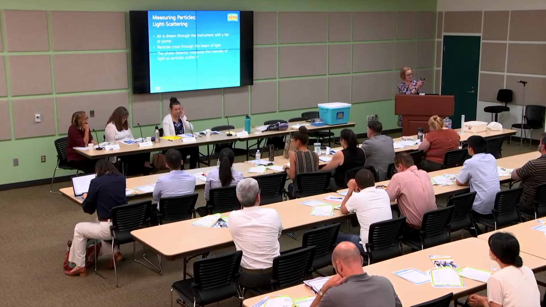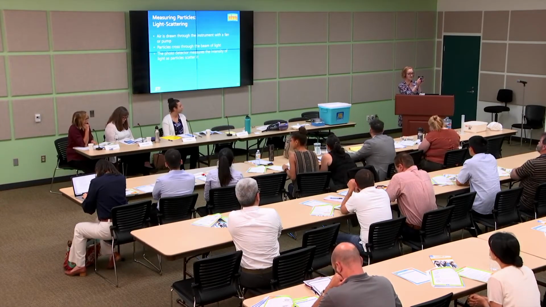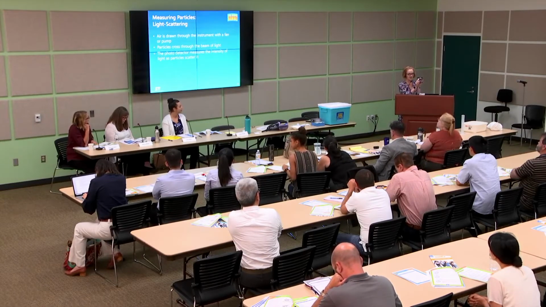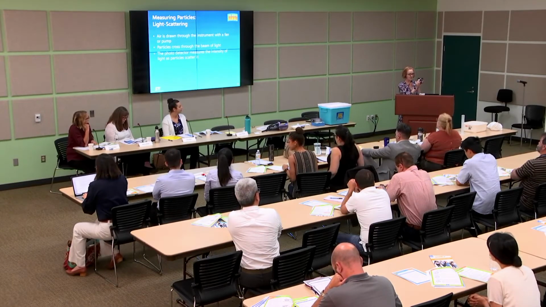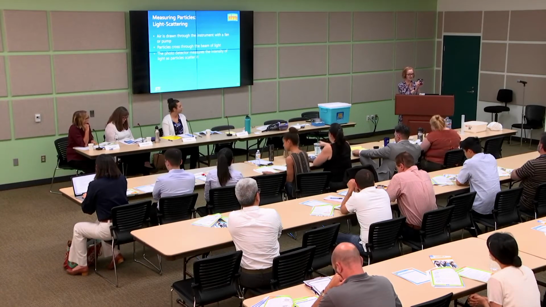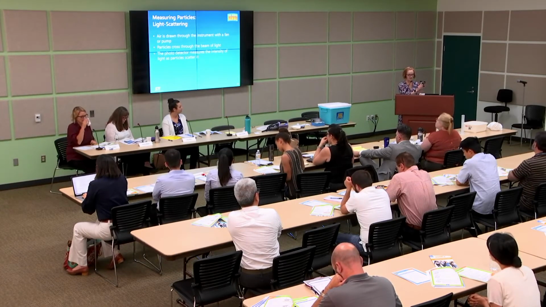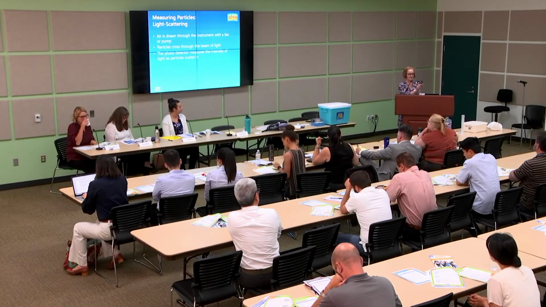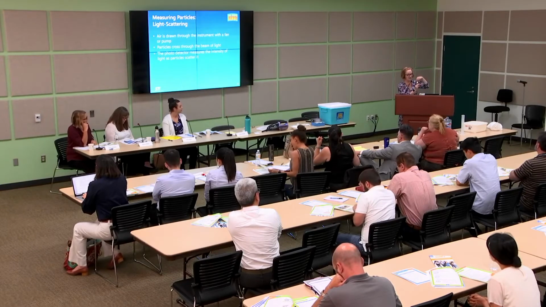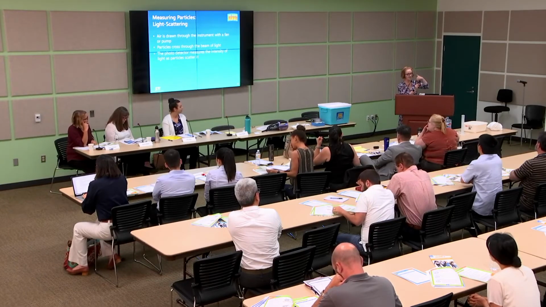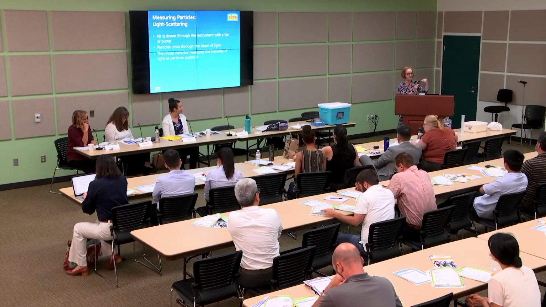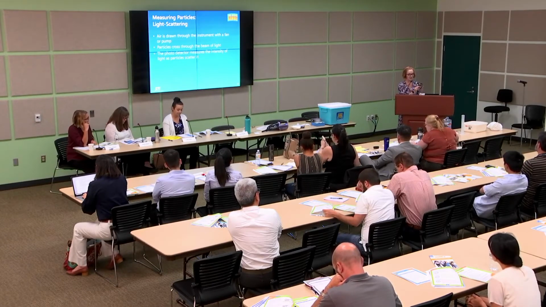But these instruments aren't really giving us a concentration. So light scattering instruments are usually run side by side with the regulatory instruments that I showed earlier and have talked about. So scientists and researchers can work out how the light intensity scattered relates to the concentration of particulate matter.